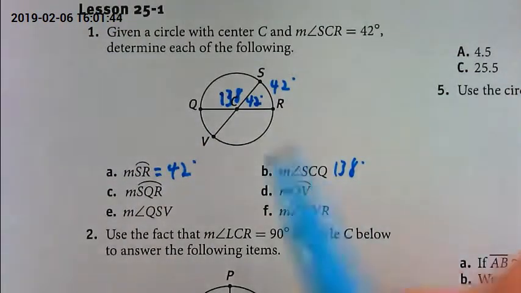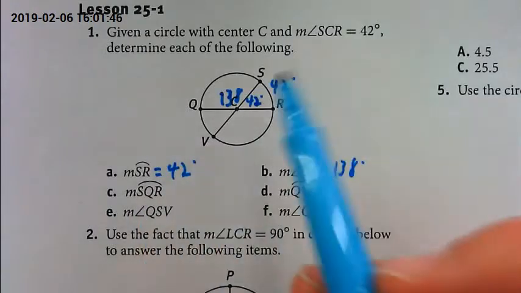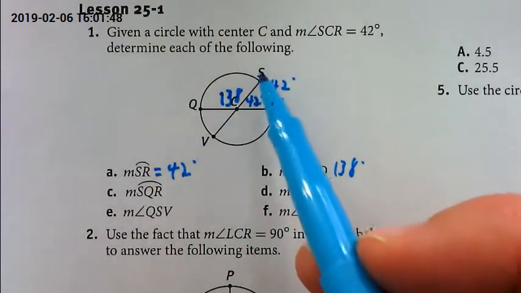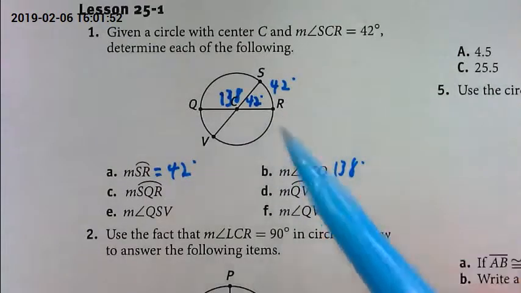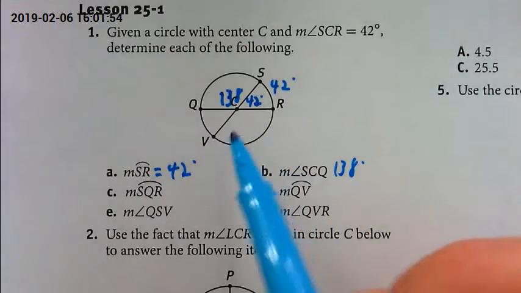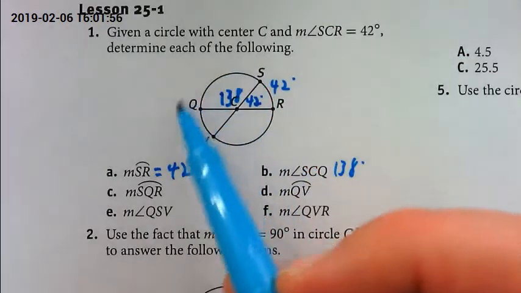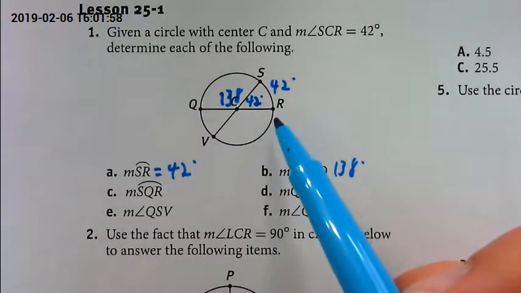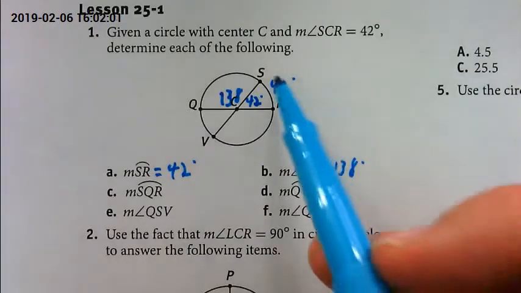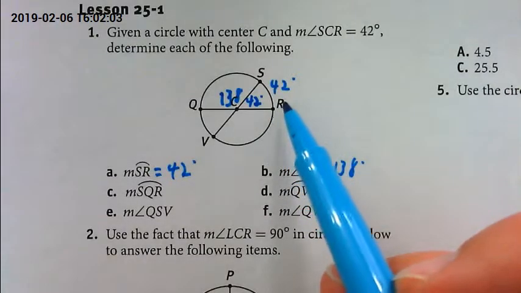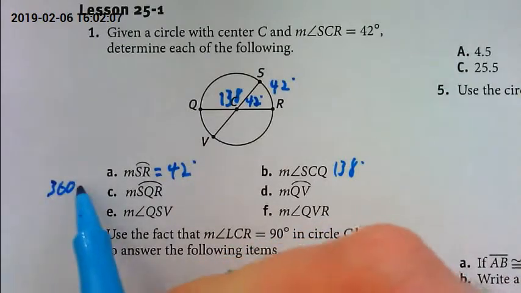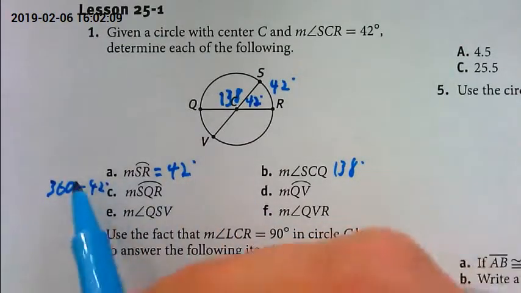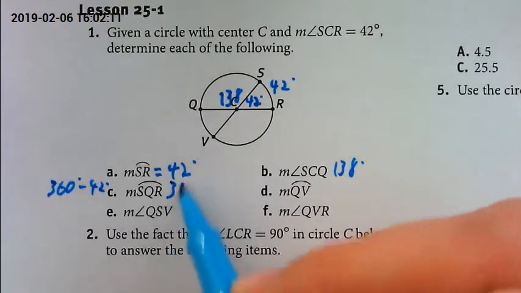Now, for C, they say SQR. They're going from S through Q all the way around to R. Well, it's more than a semicircle. It's going from S all the way around to R. The only thing that's not being included here is this little piece. So an easy way to do C here would be to do 360 minus 42, which gives us 318.